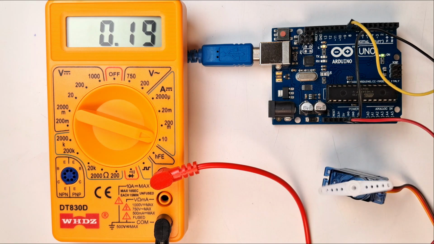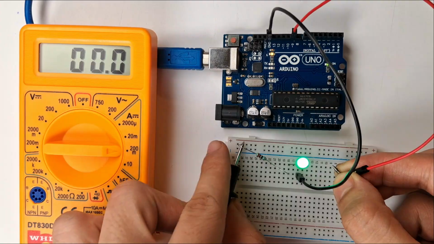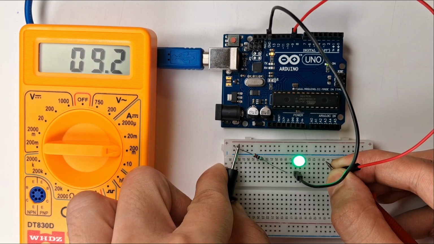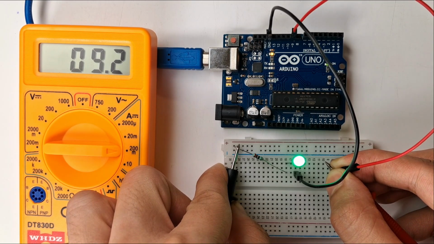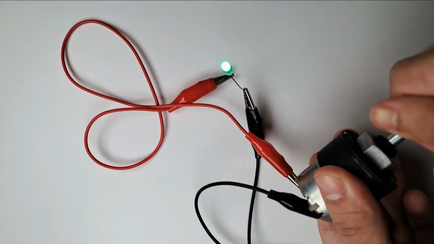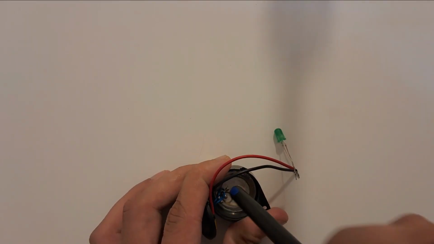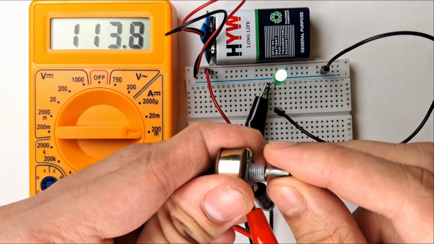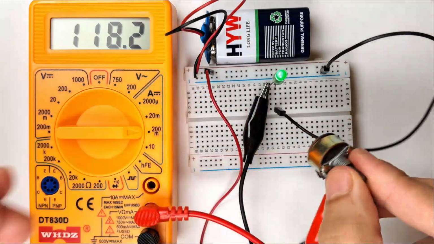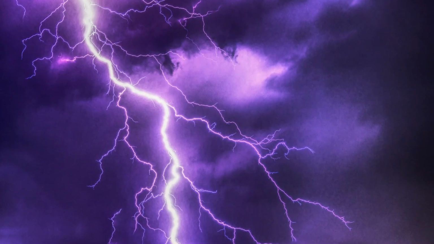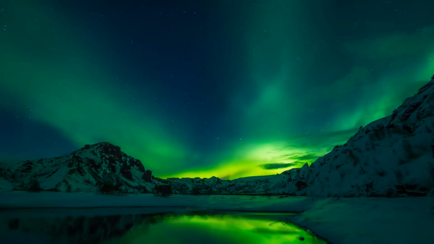In this video, we will learn about electric current. We will learn how to measure electric current using a multimeter. We will also learn all these concepts with respect to an Arduino Uno. We will learn how to make electricity, and we will see what will happen if we provide more current to an LED.